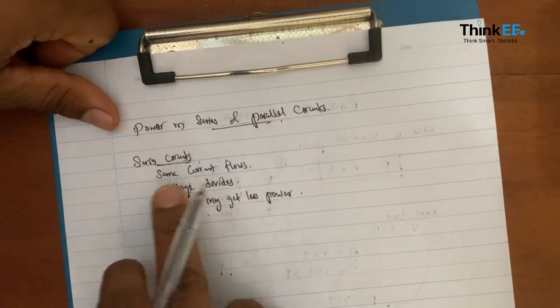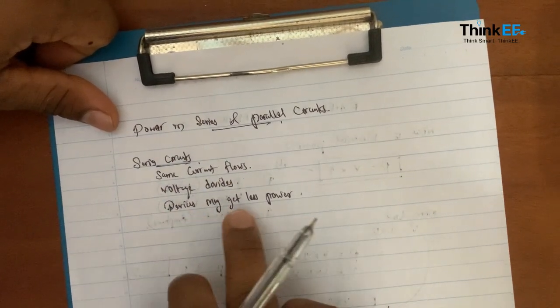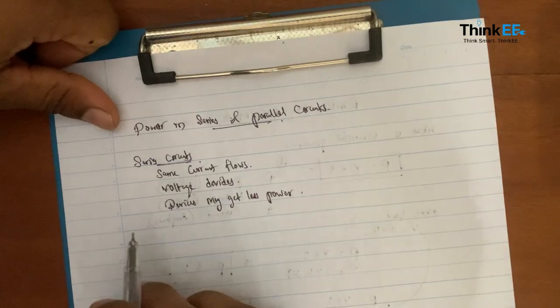That's the reason, because the same current flows but voltages for different devices will be changed.